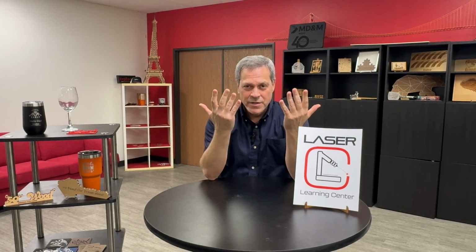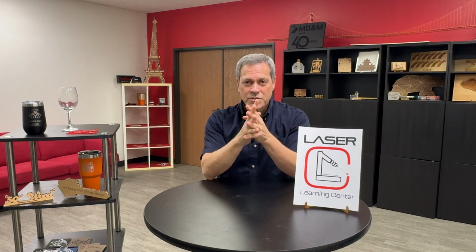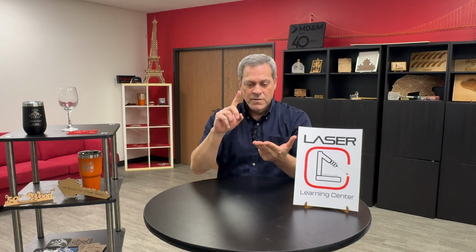You call the laser vendor, or maybe you can't even reach the laser vendor, depending on which laser brand you purchase. So we want to be an avenue here at Laser Learning Center for a lot of the nuances: the hardware aspects, the software aspects, the file aspects. How do you create the file to get a better laser engrave?